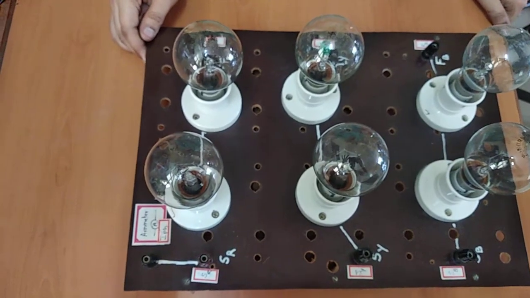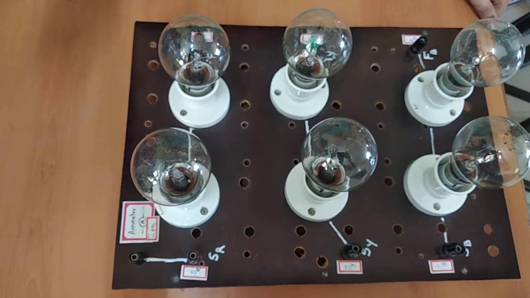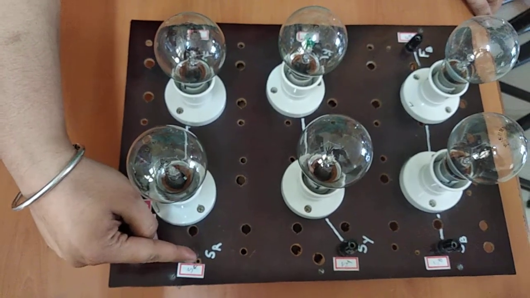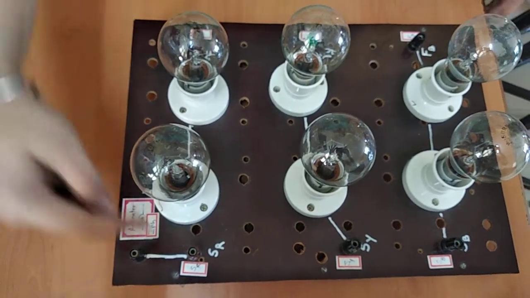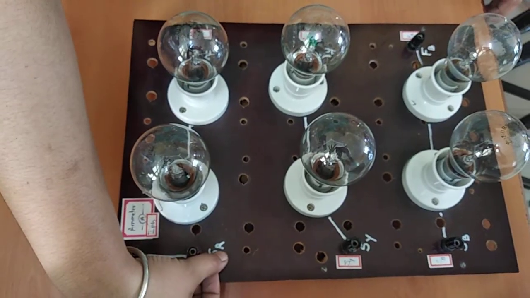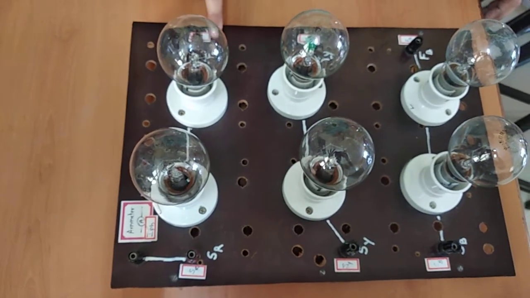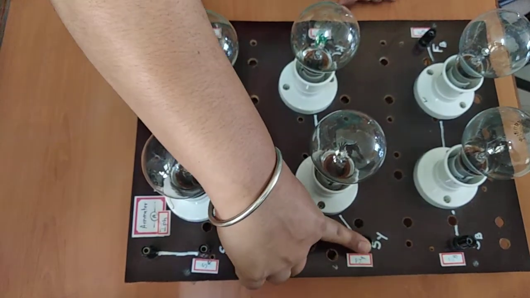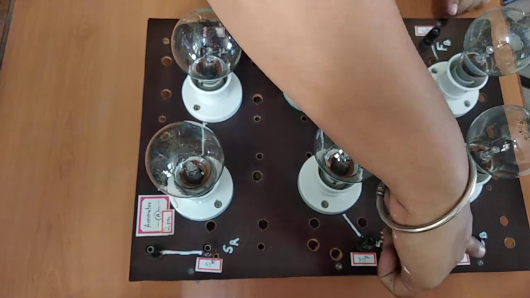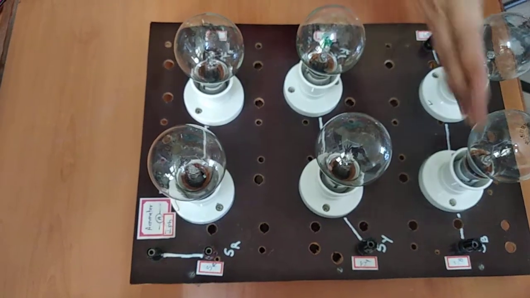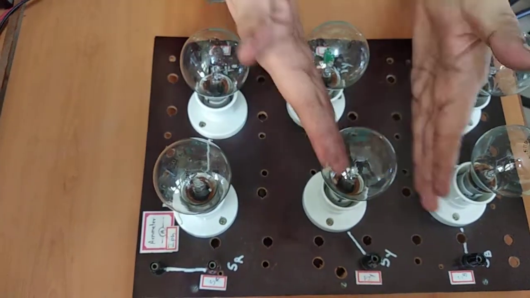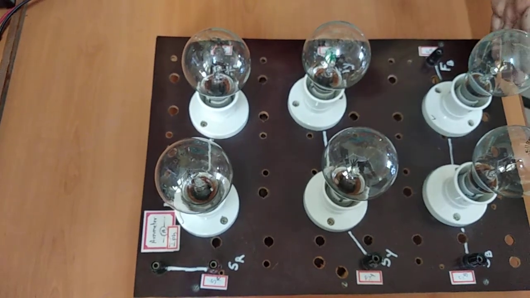Now, coming to the loads, as seen in the circuit diagram, we know that every load will have a start and a finish. So this is the start of R and this is the finish of R. And then we have start of Y, finish of Y, start of B, finish of B. Each load is indicated with 2 bulbs in series, right?